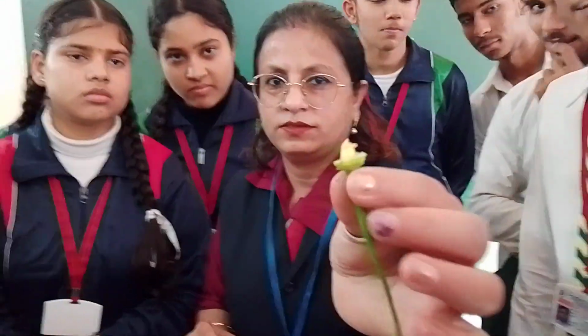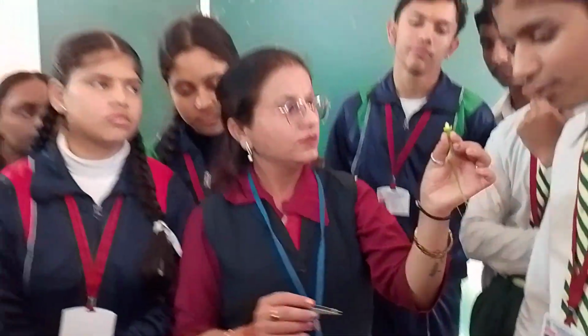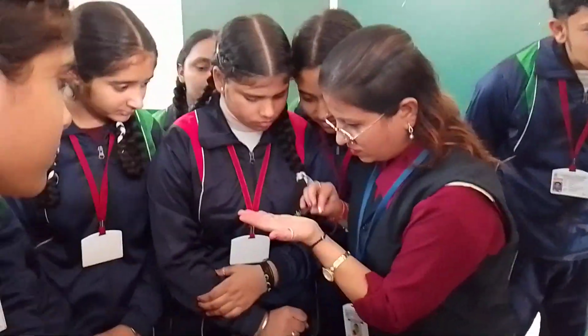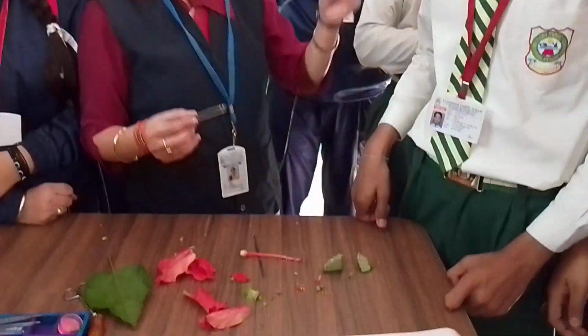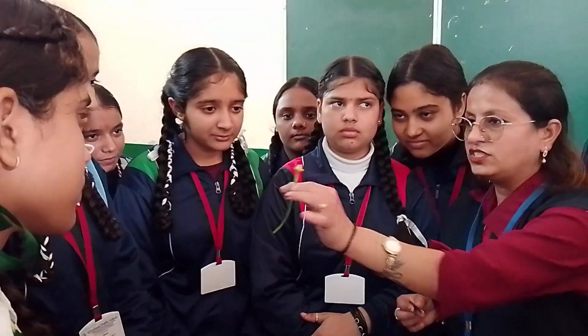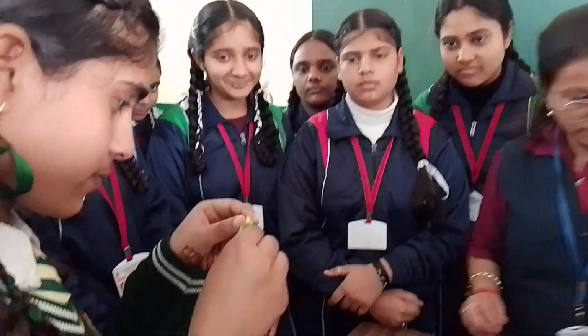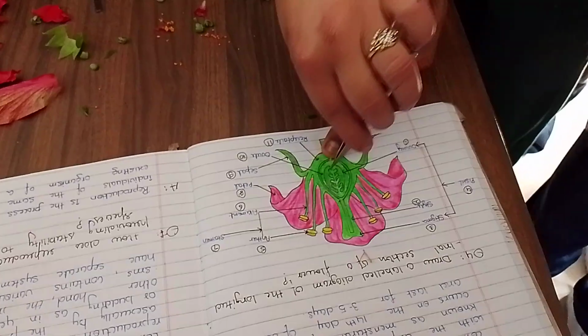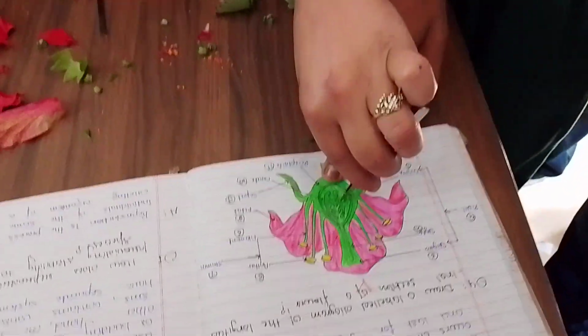See, it's in pairs. These are in this structure, and the exact position is like this. Show. Take them out by hand and see. Here reproduction takes place. Fertilization takes place in this ovary where the ovules are.